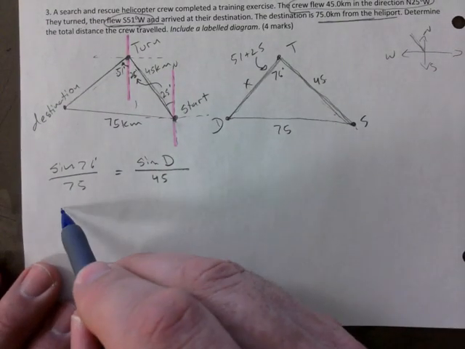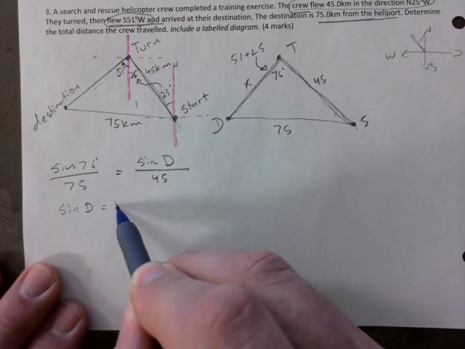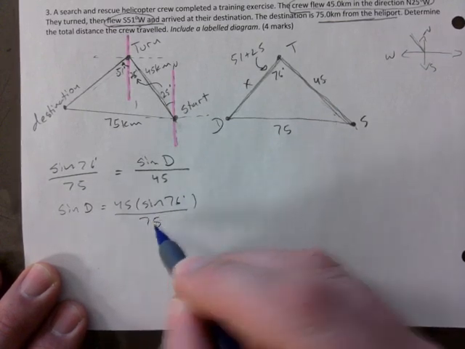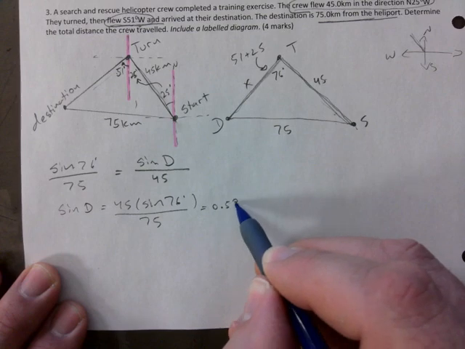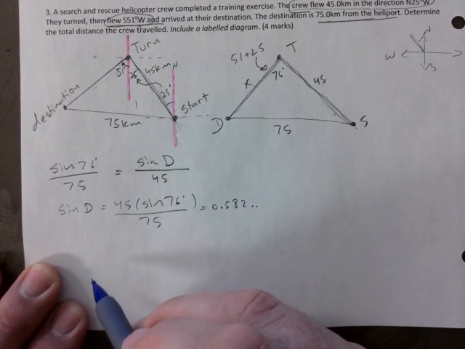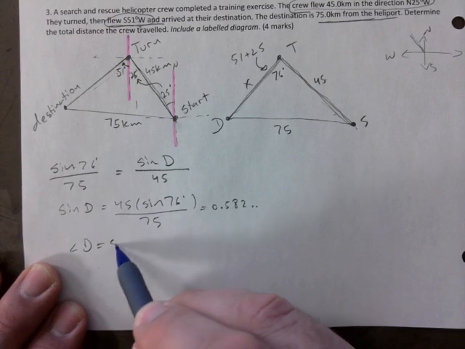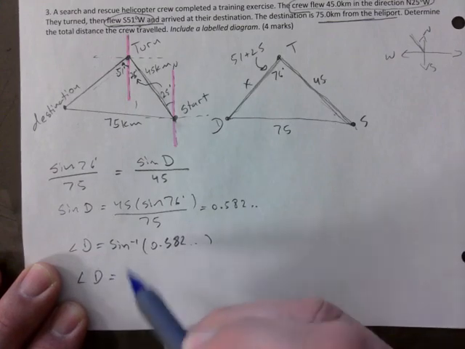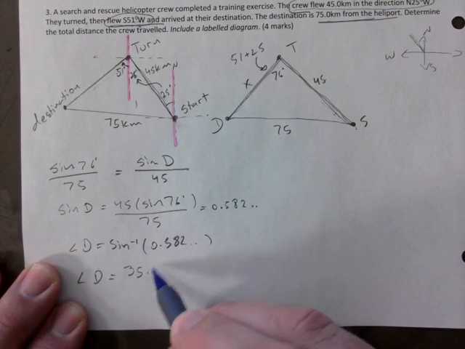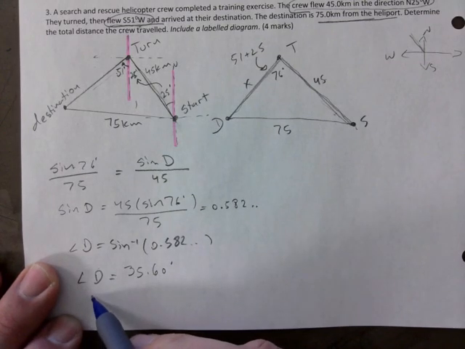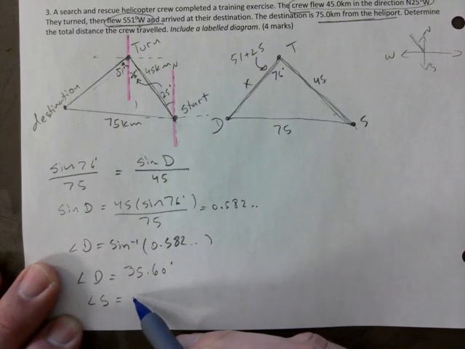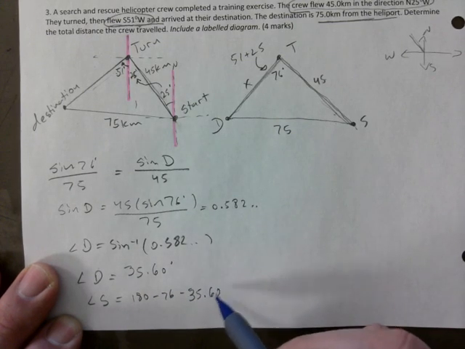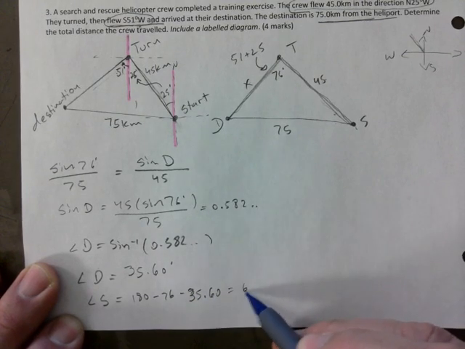I will just tell you that if you do this, time is flying, you get 0.582 and something, which angle D in turn is inverse sine of that. Angle D is 35.60, which allows you to find angle S. Angle S would be 180 minus 76 minus 35.60, and that is 68.4.